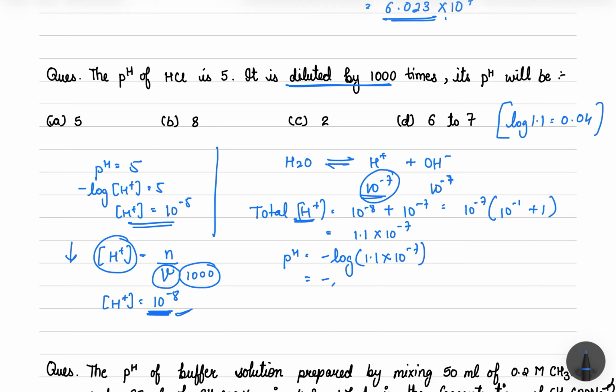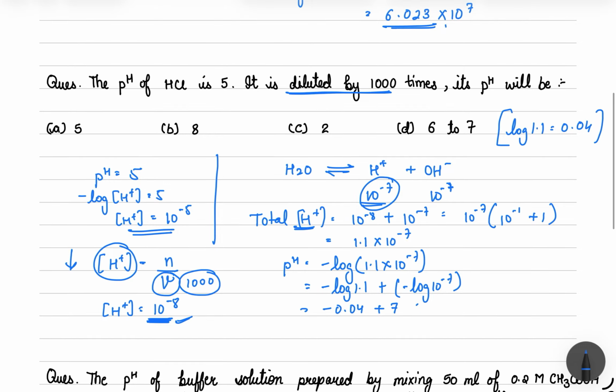So here we will calculate minus log 1.1 plus minus log of 10 raised to power minus 7. So this will be minus 0.04 plus, log 10 raised to power minus 7 will come minus 7. So minus 7, okay, that will be our plus 7. So from here you will get 6.96. So pH of this solution is 6.96.